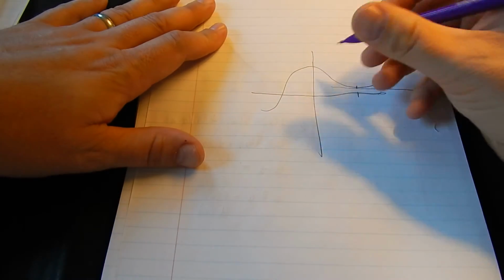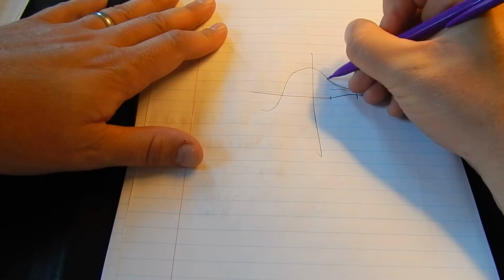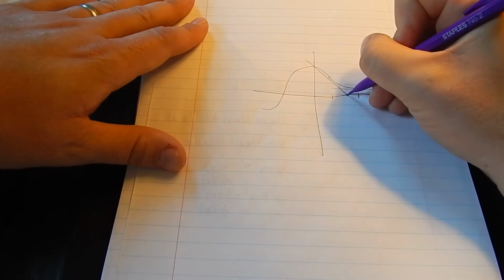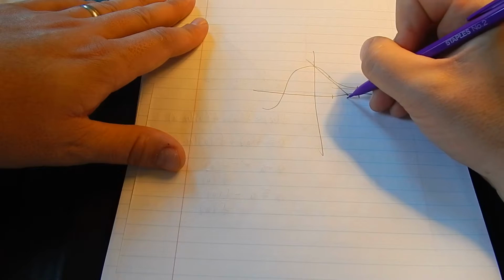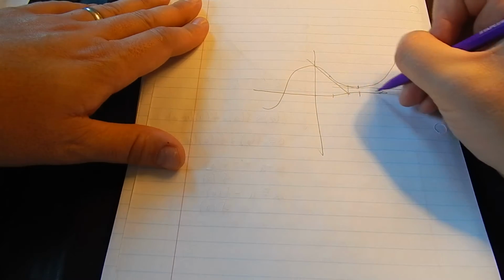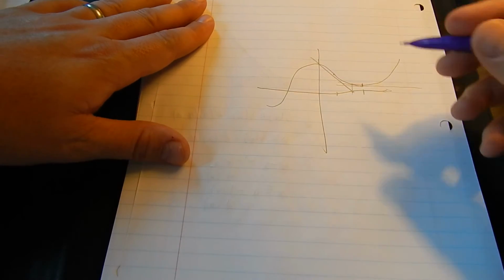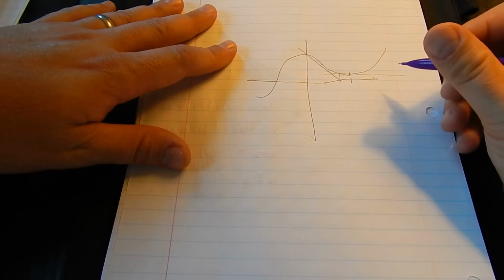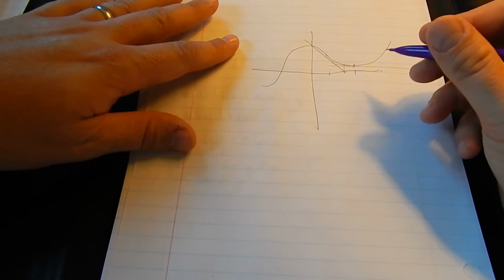And then other times, if you start here and you use this as an approximation, you're going to come over here, and then you're going to do an approximation, and it's just going to give you strange answers. So for Newton's method to work, you also need a smooth function.